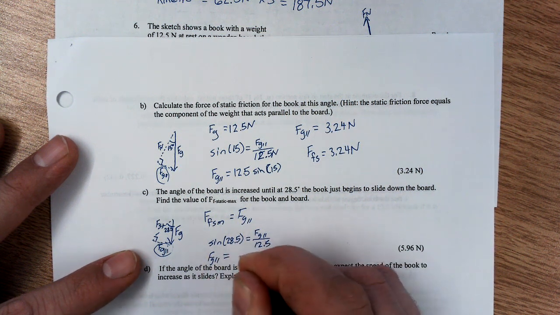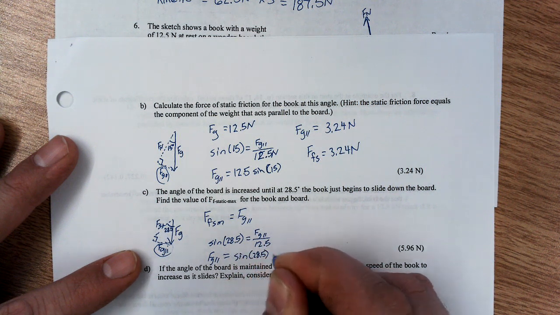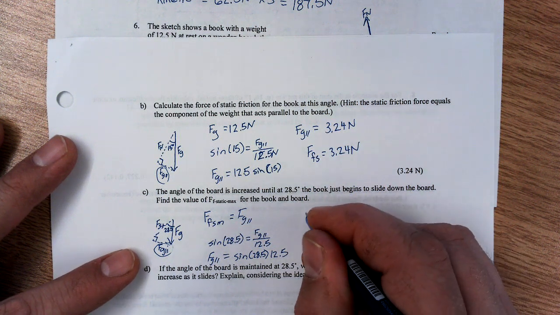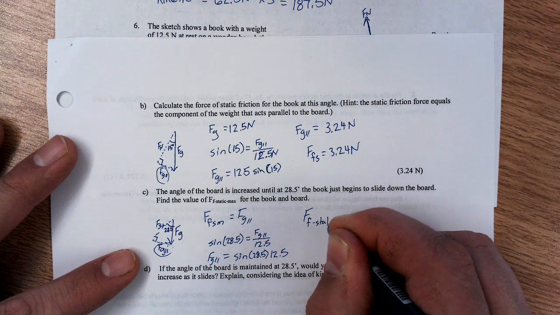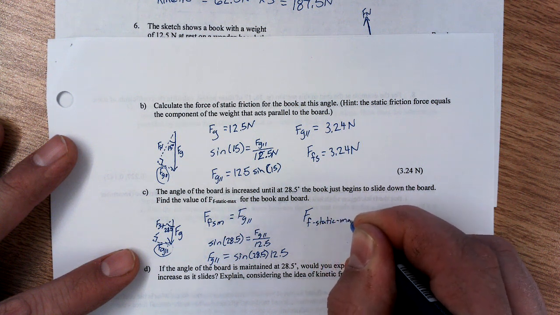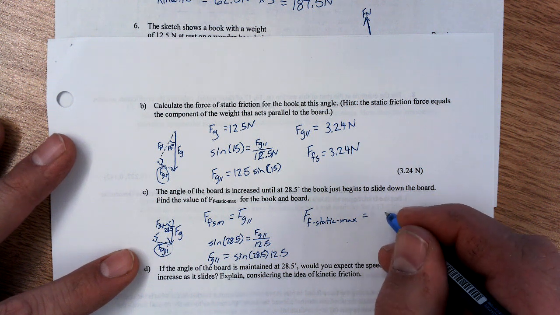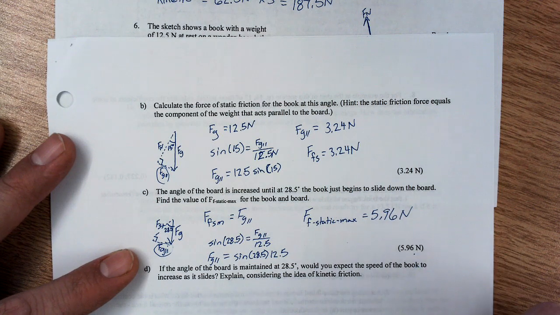Fg parallel equals sine of 28.5 times 12.5. That's our force of static friction max, equal to 5.96 newtons, and that's what the answer should be there.